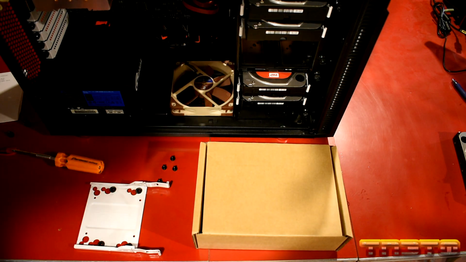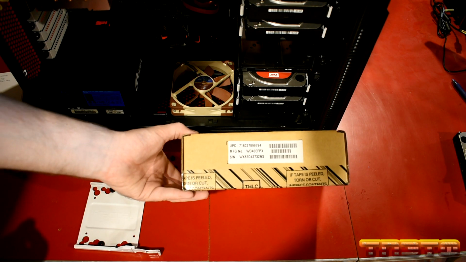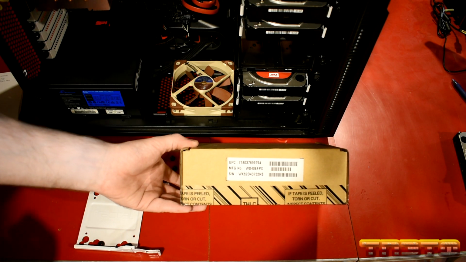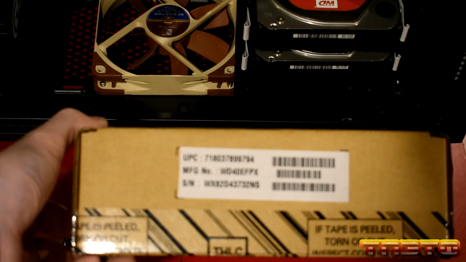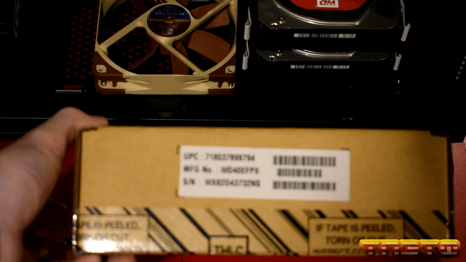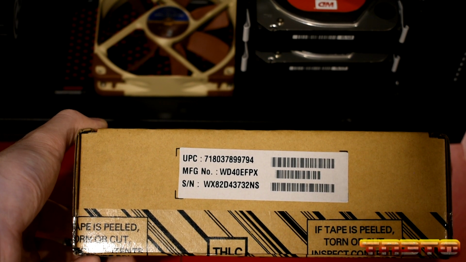So here's the new hard drive. There's a serial number along with the model. So the replacement drive is a WD40EFPX 4 terabyte.